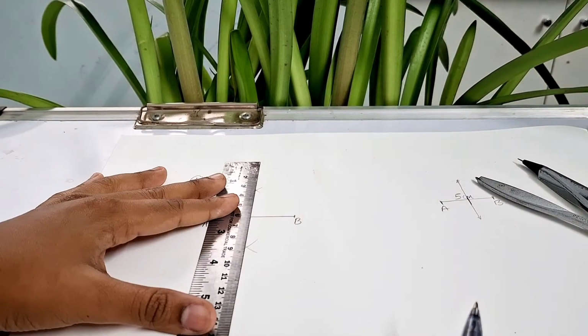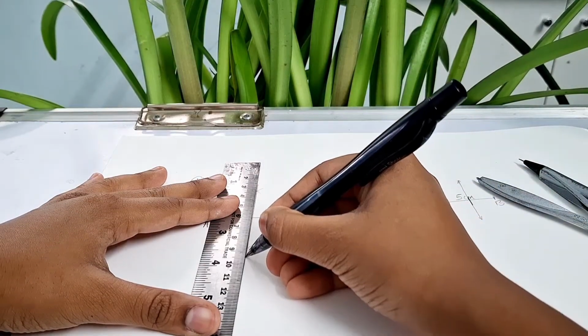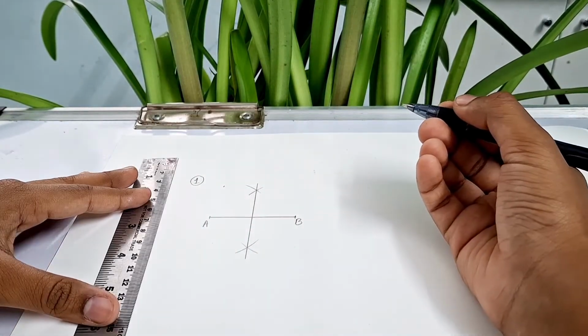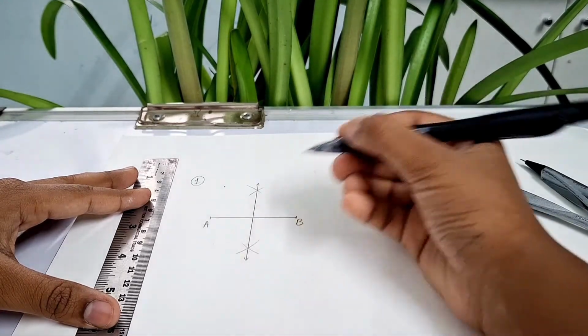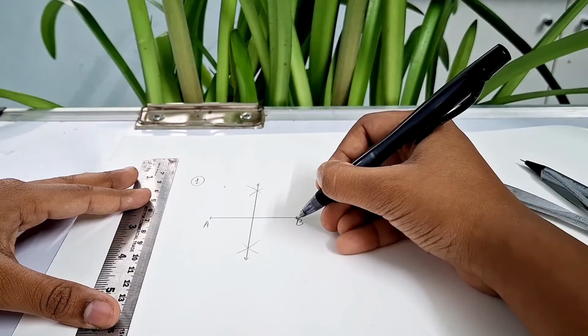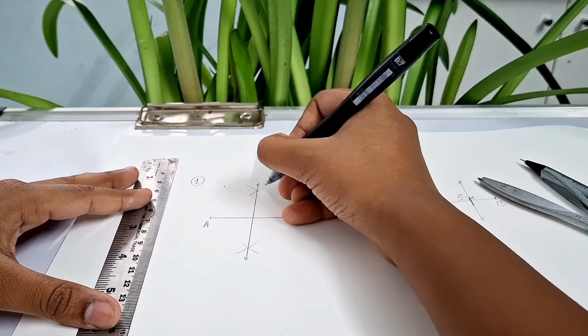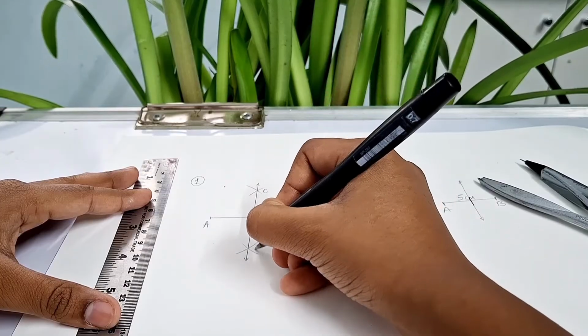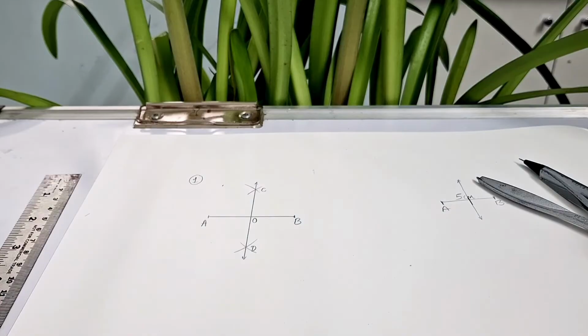we have to join the point of intersections of these arcs. Drawing this arrow means that these lines are infinite. Let's label the points. This construction is complete.